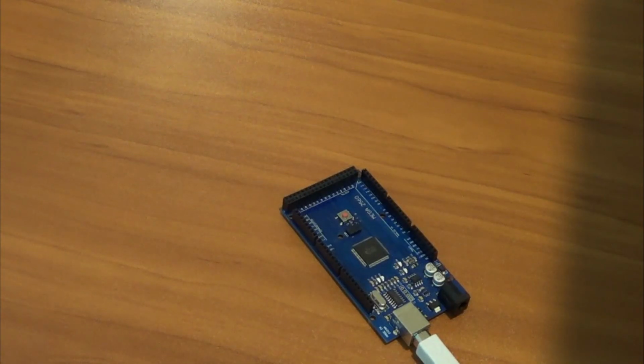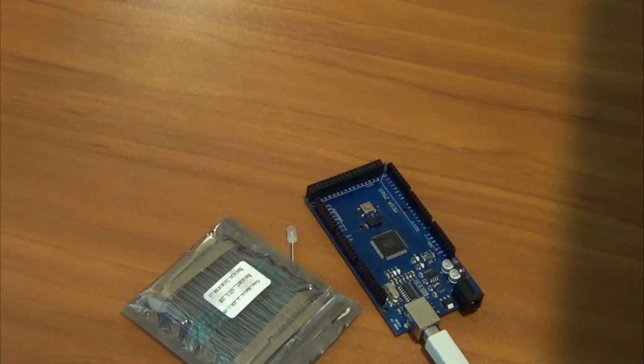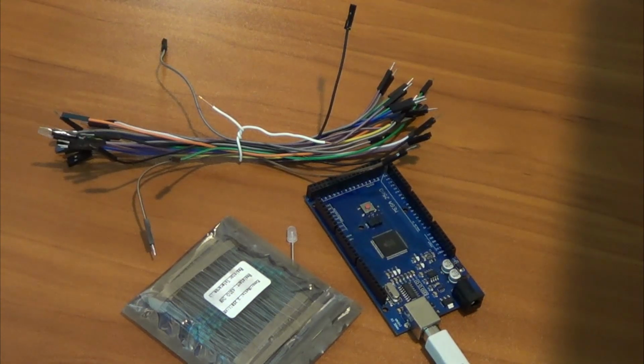For this build, you will need an Arduino 2560 Mega, an LED, its appropriate resistors, and I'll talk a little bit about this in a second. And if you'd like to go pro, you can get some jumper wires or normal wires.